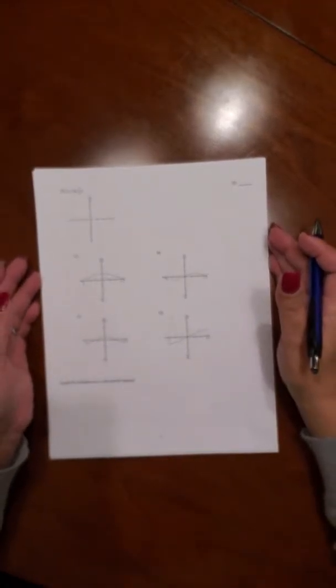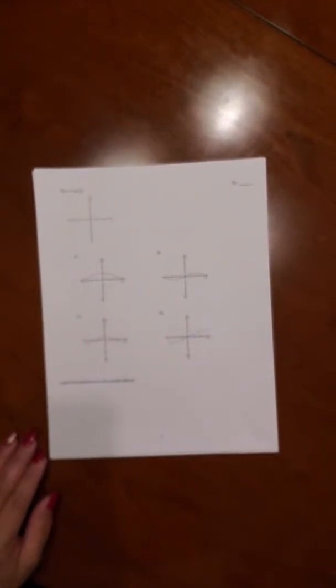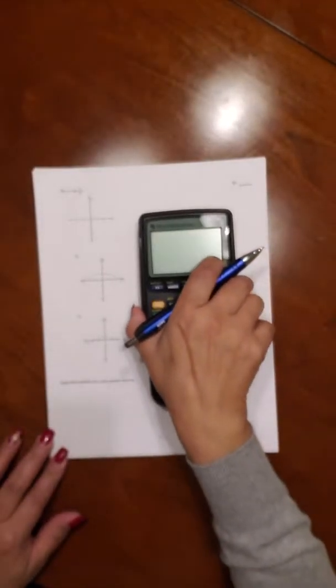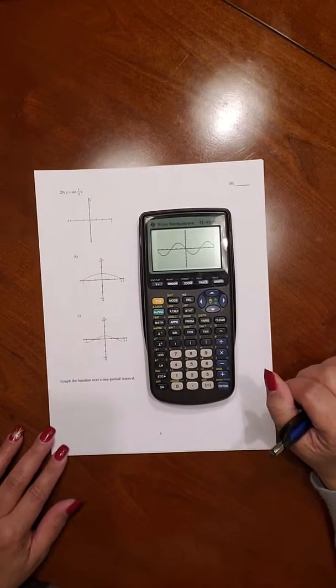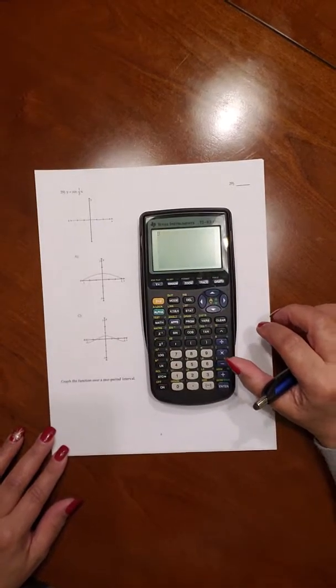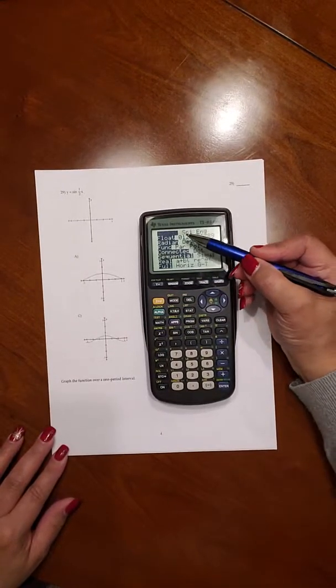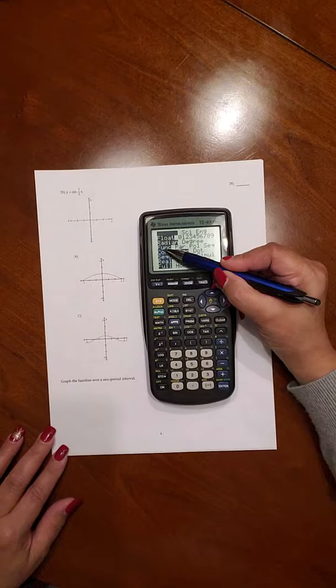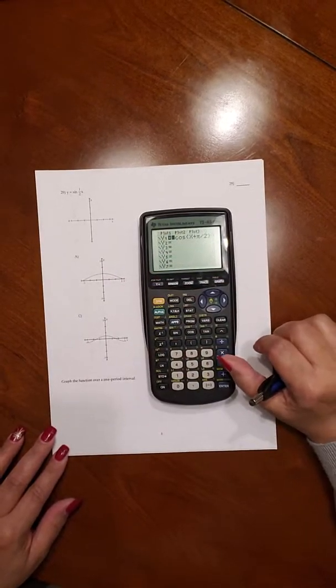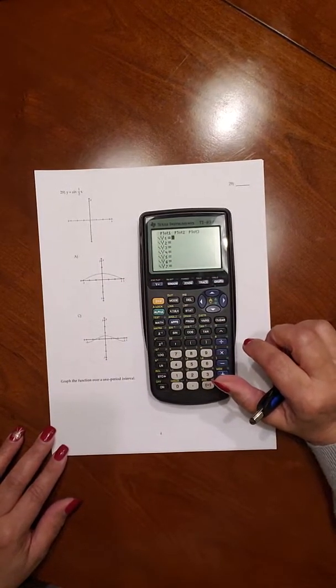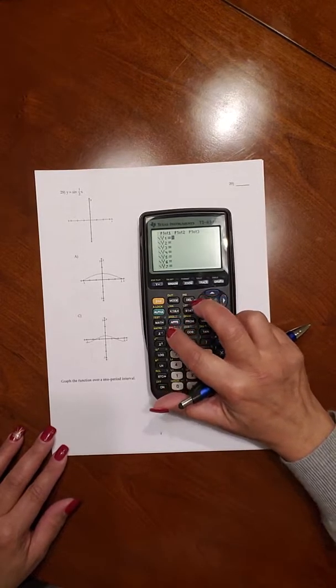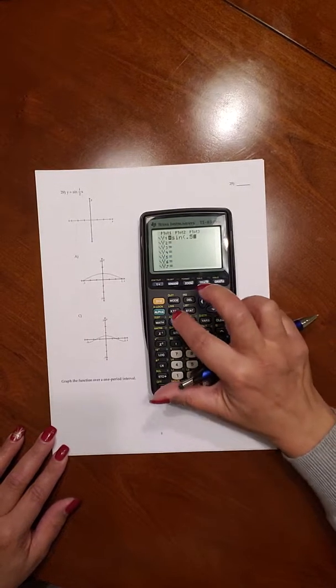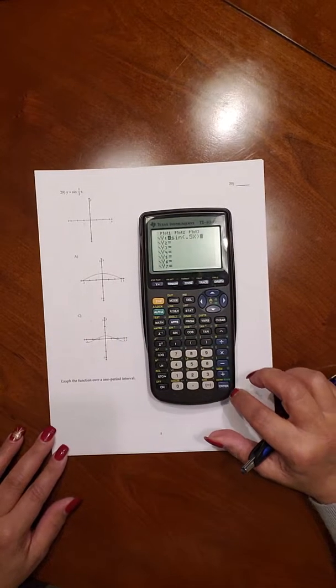Okay, so here we are on number 29. We are graphing. It's multiple choice. So we're going to do this one by calculator. When you graph trig functions, you're going to want to make sure that your mode's on radians and it's also on function. Then go to y equals, put in your function. This one is sine of 1/2 x.